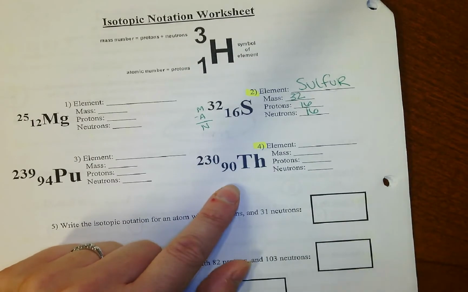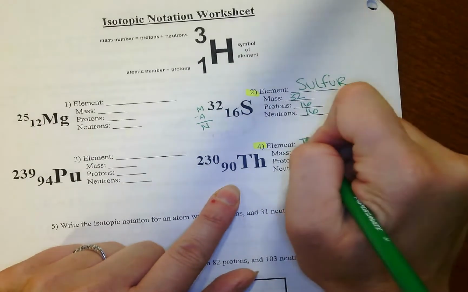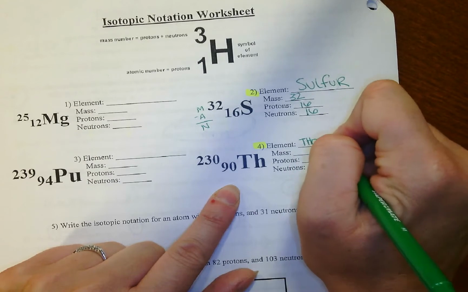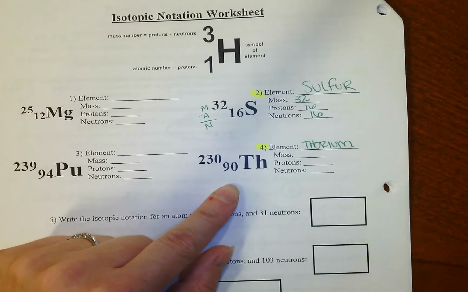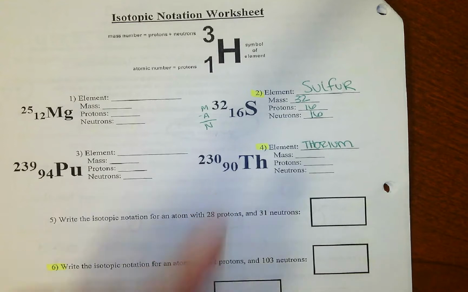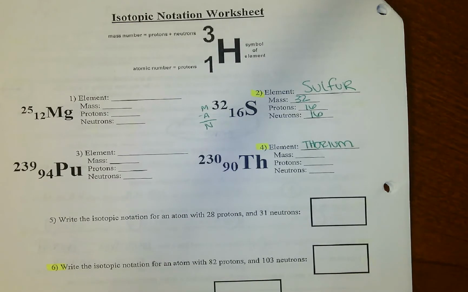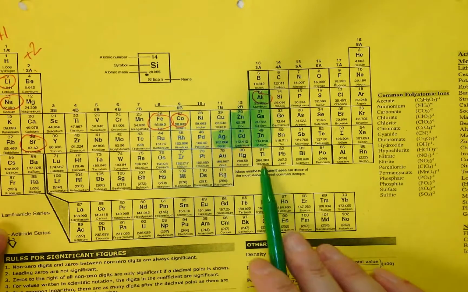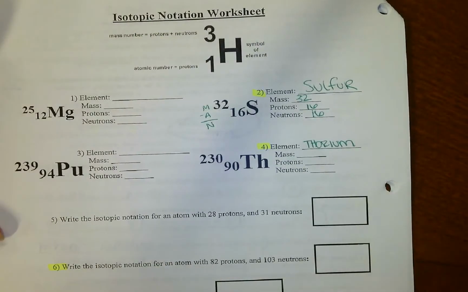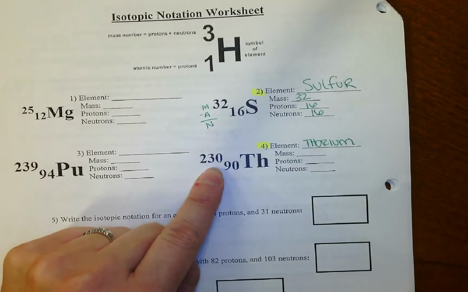TH is thorium. T-H-O-R-I-U-M. I think I spelled that right. Or is it thallium? Hang on, I'm going to grab my periodic table out. It's not even on that one. I'm pretty sure I'm right, but now I'm all embarrassed. TH, let's see if we can find it. TL is thallium. So yes, we're good. It's thorium. Like I said, it's thorium. It's fine. We're great. Mass number is 230.